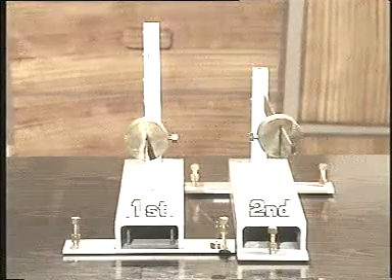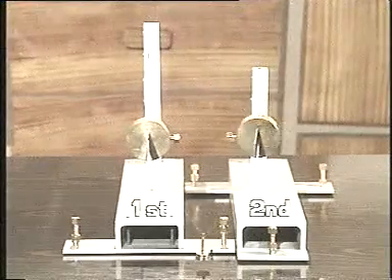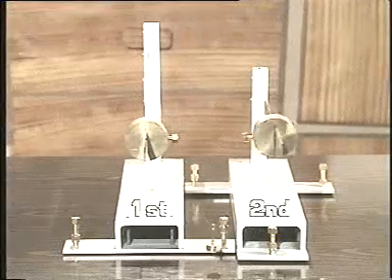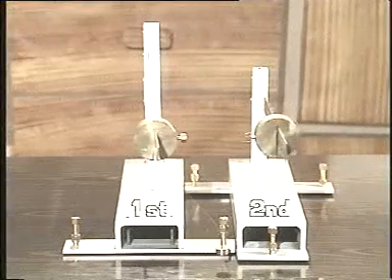What do you observe? The second oscillator has started oscillating. But why? This is because it gradually picks up energy from the first oscillator. So we can say that coupling leads to energy transfer.